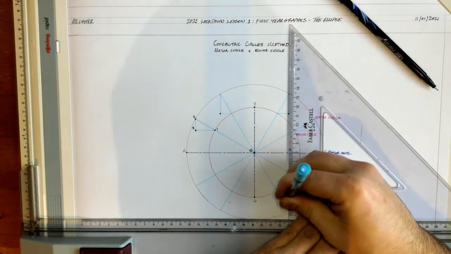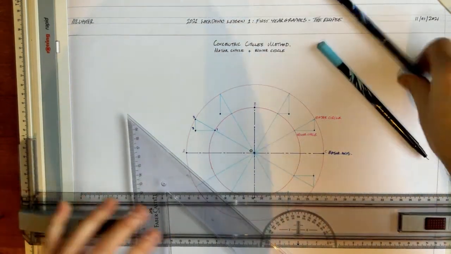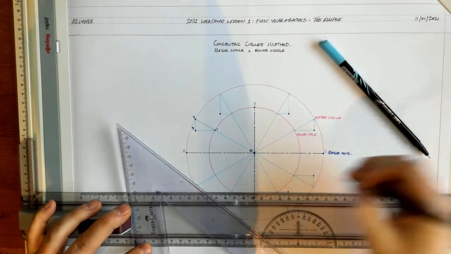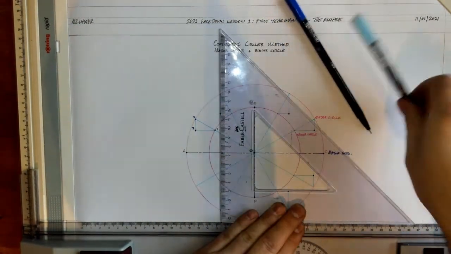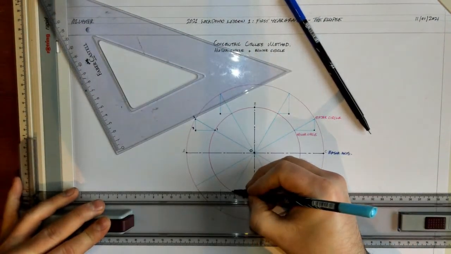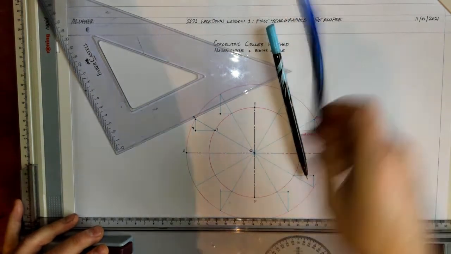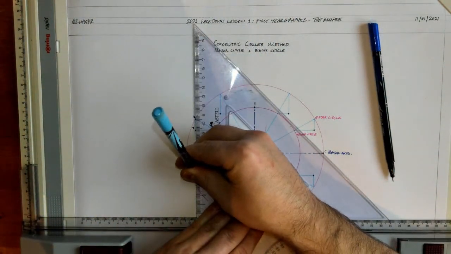Again, we'll go up and across. Then we'll go up and across here. Obviously it's facing out this side. And again, we'll go up and across here.